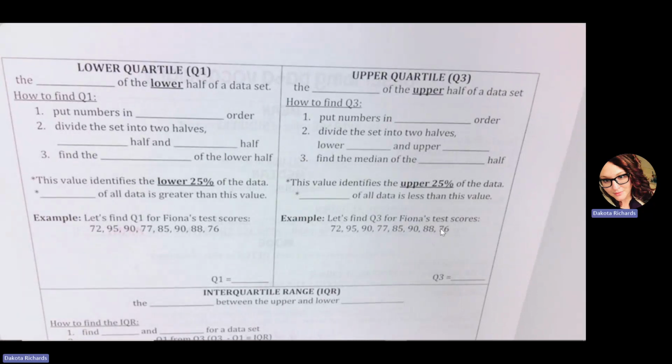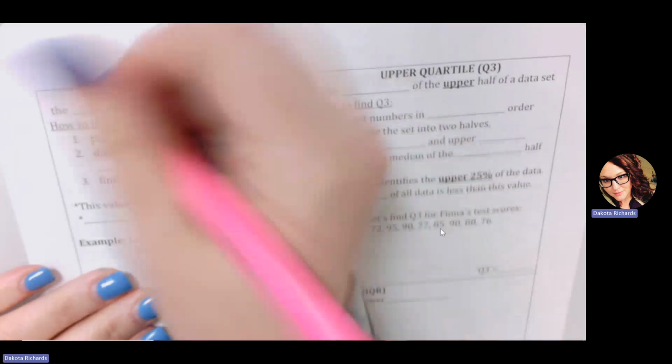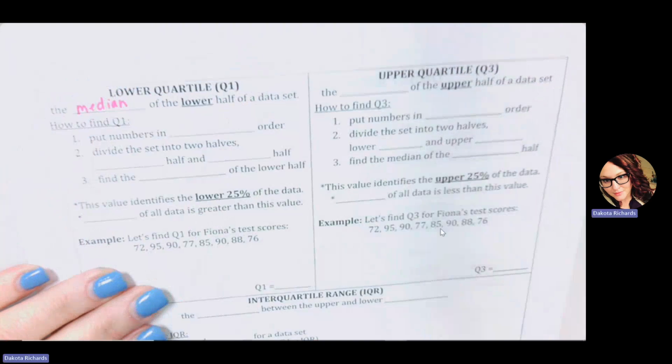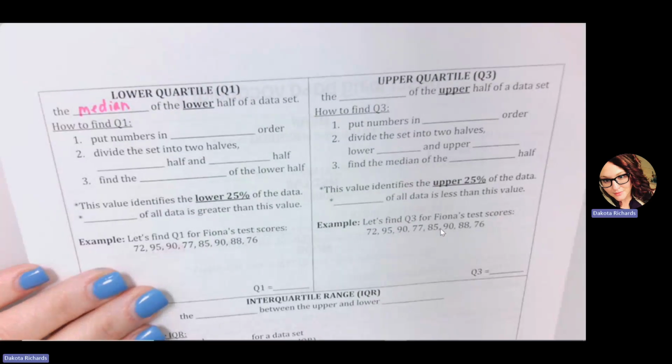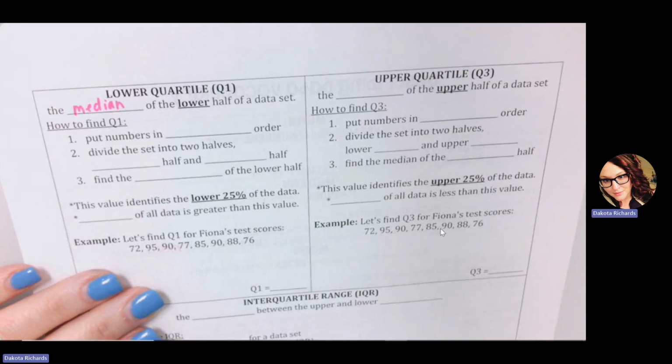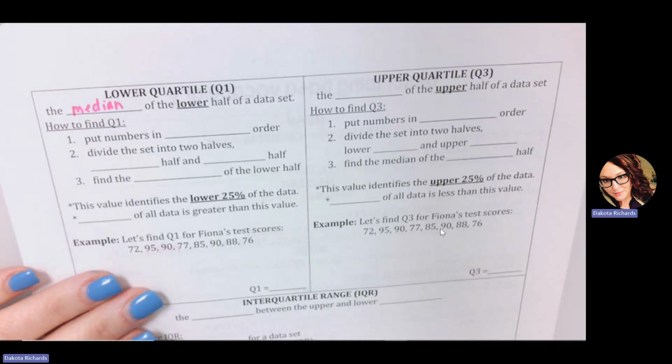Q1 is the lower quartile. Q3 is the upper quartile. So the median of the lower half of the data set, that is your lower quartile. That is Q1. You find the median of the lower half of the data set.